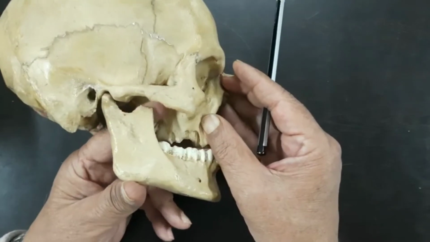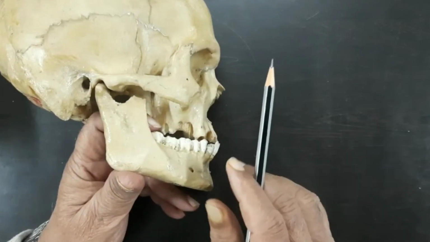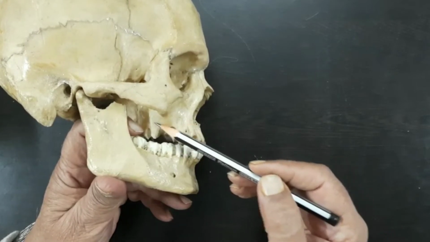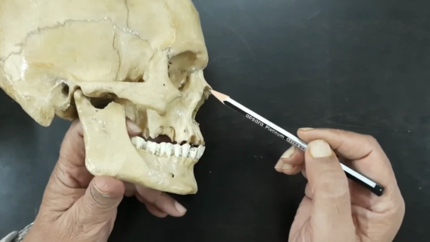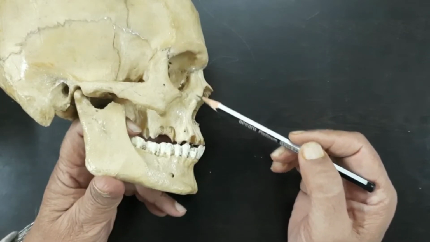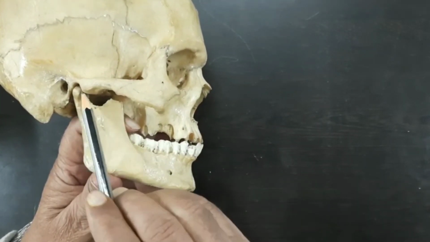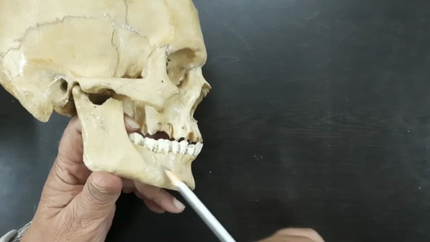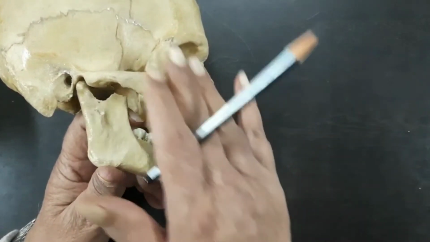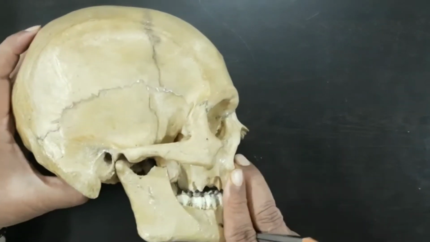Then what you will see here is the zygomatic arch. Okay, this is the zygomatic arch, and this is the part of the maxilla seen in the lateral aspect, and above the maxilla are the nasal bones. We have already seen the nasal bone and the maxillary bone, and lower down, with the temporomandibular joint articulation, we are seeing the lower jaw. So these are the bones which are seen in the lateral view of the skull.